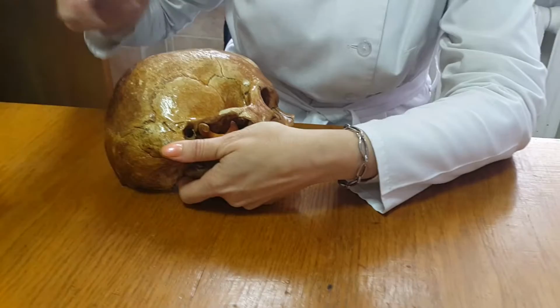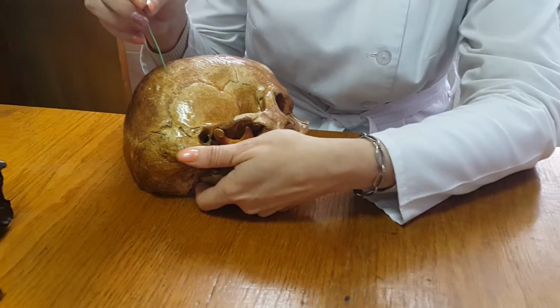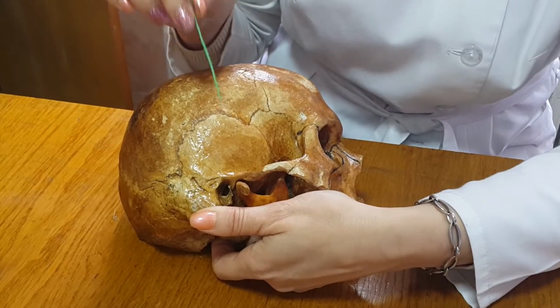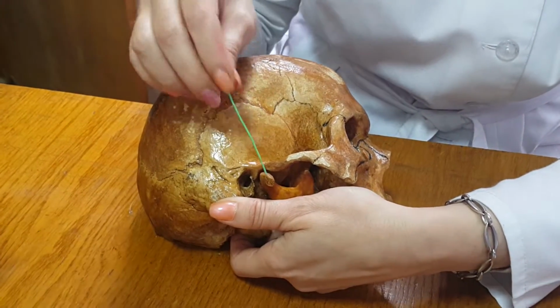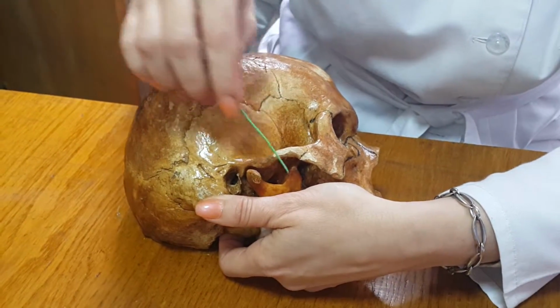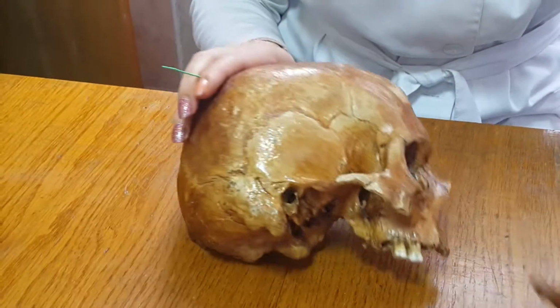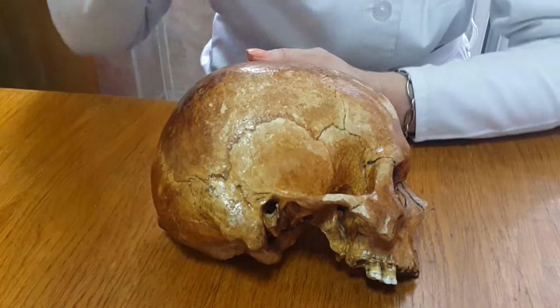So which bones can you see here? Frontal bone, os frontale; parietal bone, os parietale; sphenoidal bone, os sphenoidale; temporal bone, os temporale; zygomatic bone, os zygomaticum; mandibula; maxilla. All these bones form the lateral aspect of the skull.